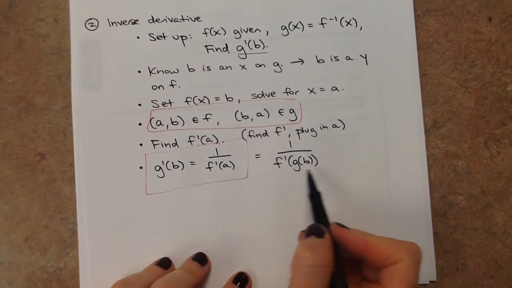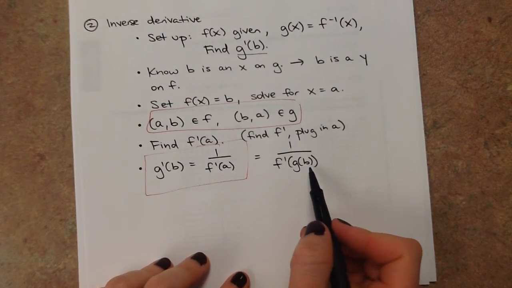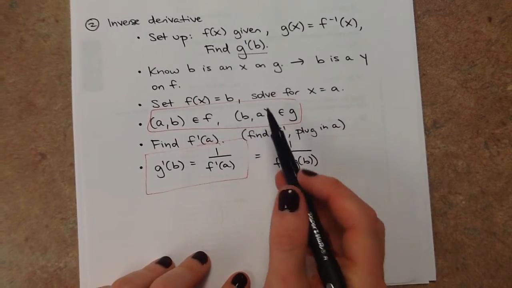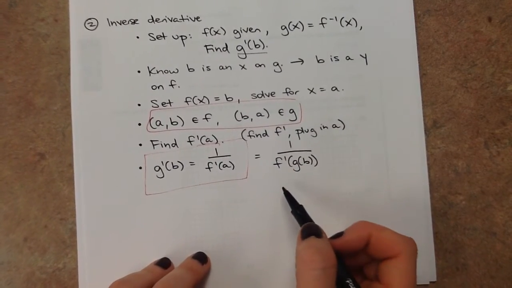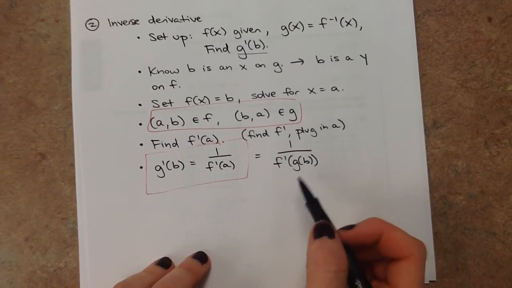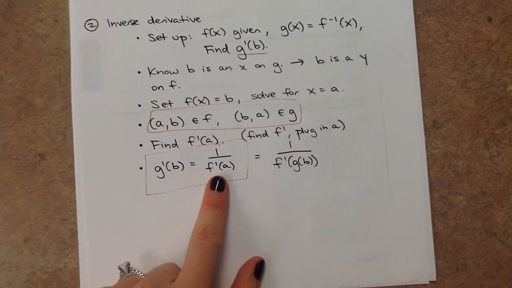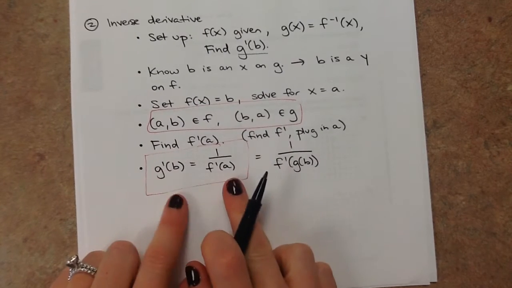Okay, so the book gives us this, where G of B is A. But if people ask, how do I find G of B? Well, that would be the Y value on G, which means it's the X value on A. So I think this is a little simpler. So if you know this relationship and you memorize this.